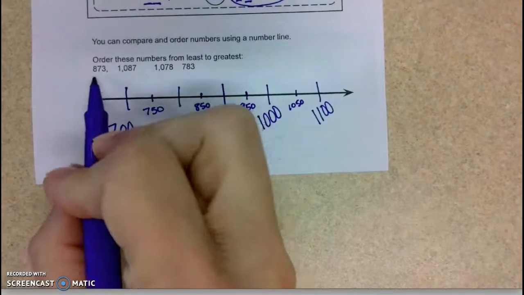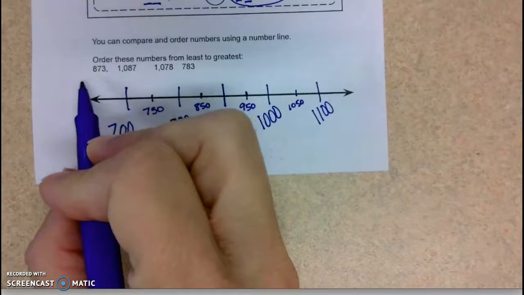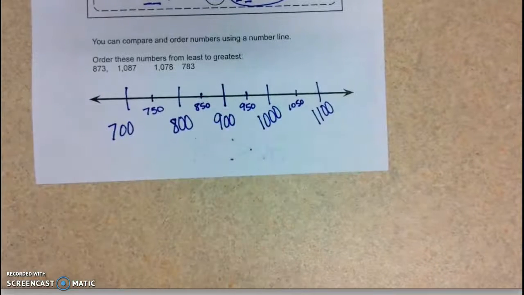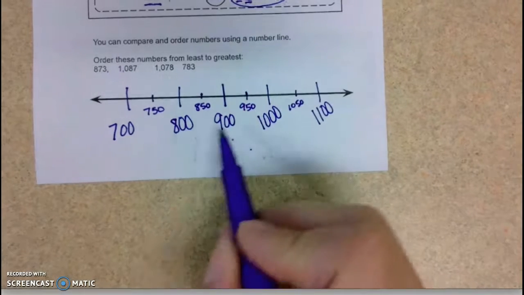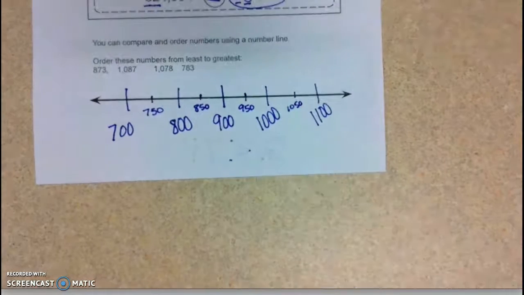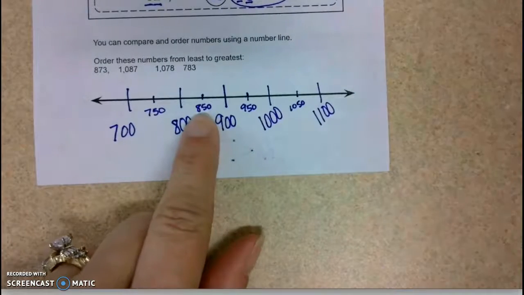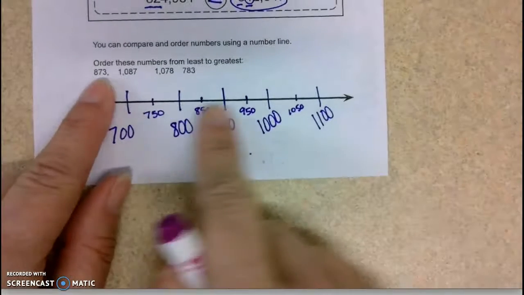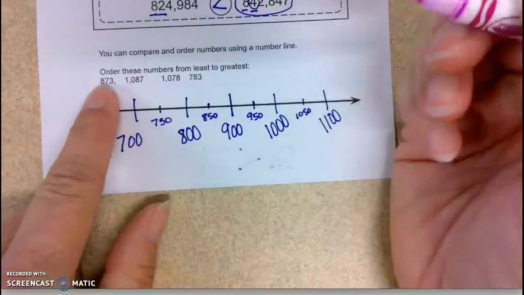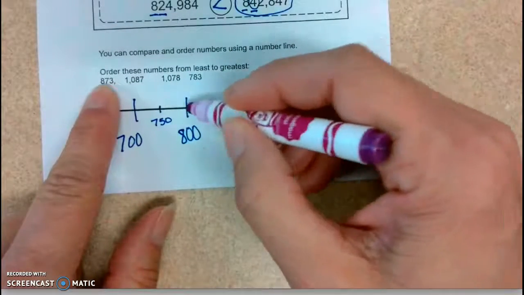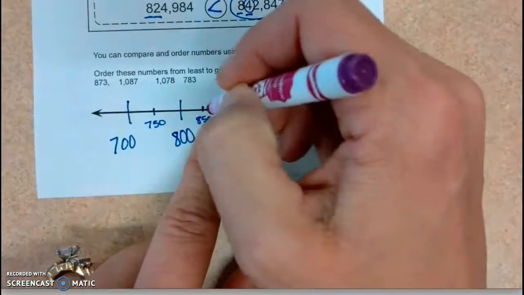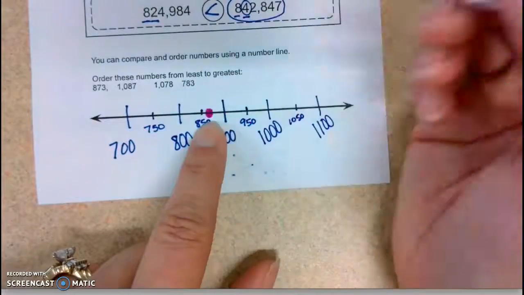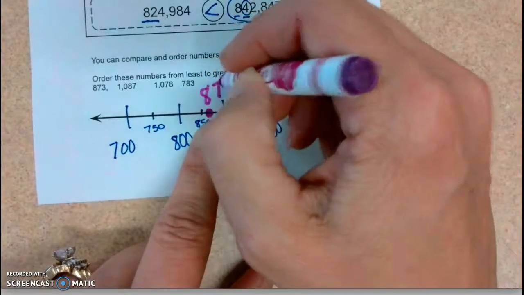So my first number is 873. Which two hundreds would that be between? Very good. It would be between 800 and 900. It's more than 800, but it's less than 900. Okay, so this is where the halfway marks come into play. Is this more than halfway between 800 and 900 or less than halfway? 873, would that be between 800 and 850? Very good. Or between 850 and 900. Well, it'd be between these two, so that means it's more than halfway, so I'm going to mark it on there. It doesn't have to be exact, guys. We're just kind of guessing.